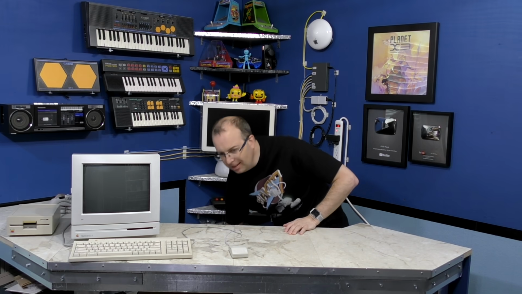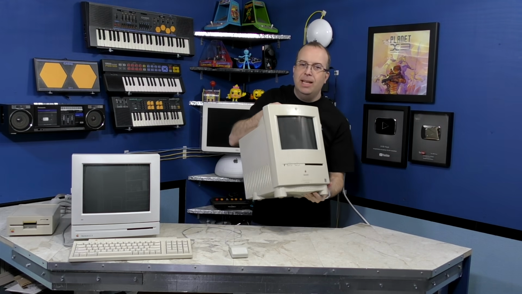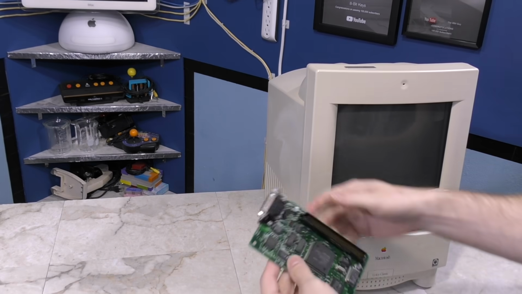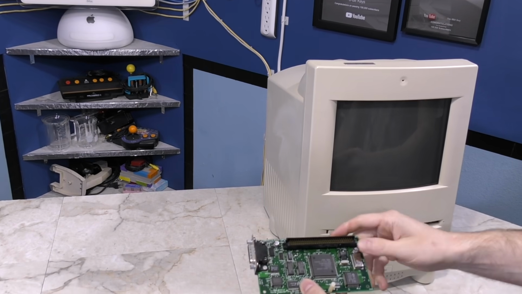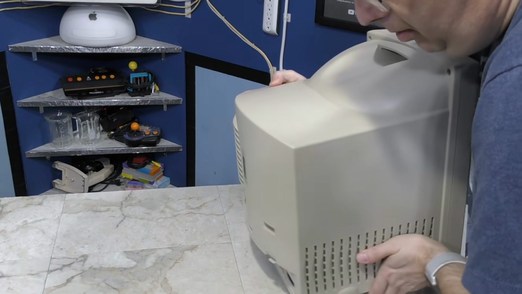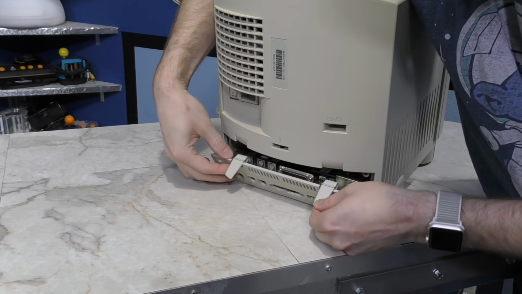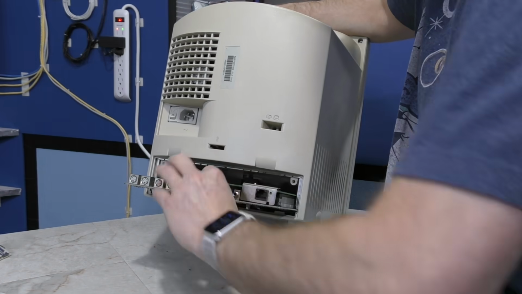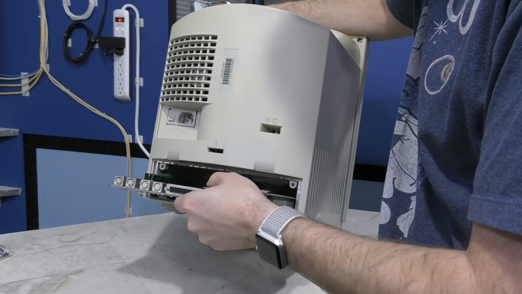Of course, the LC series was not the only computer that could run the Apple IIe card. In fact, another popular computer that has a PDS slot is the Macintosh Color Classic. So I'll show you how we put the Apple IIe card inside the Color Classic. Just turn it around to the back and this little cover pops off. Then you just grab and pull. It requires no tools, similar to the LC series.